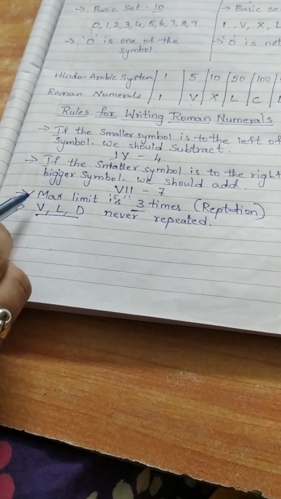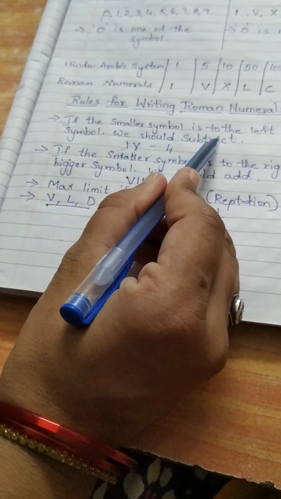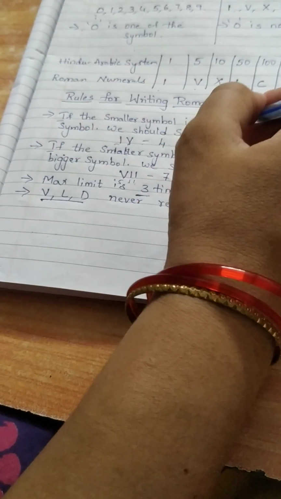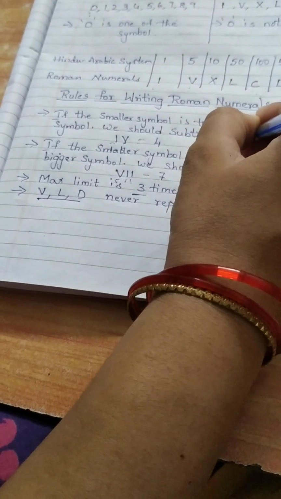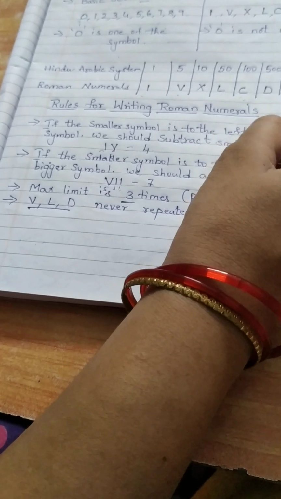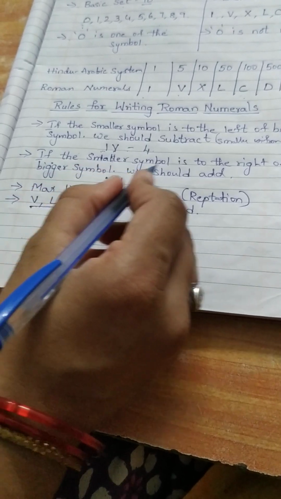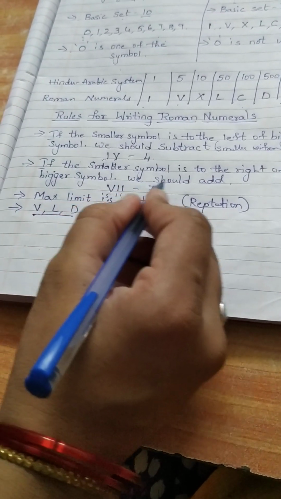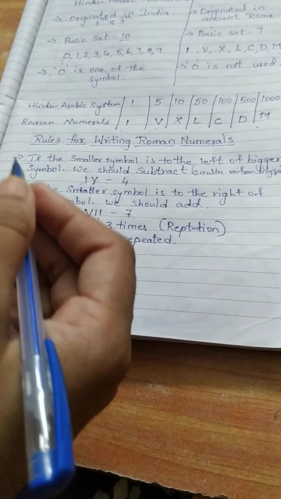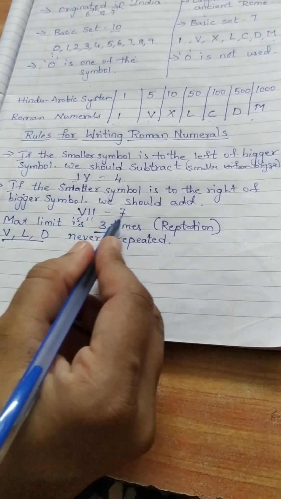We have already given bullet points for this. If the smaller symbol is to the left of the bigger symbol, we should subtract the smaller one from the bigger one, that means 5 minus 1. If the smaller symbol is to the right of the bigger symbol, we should add, so 5 plus 1 plus 1 is 7.